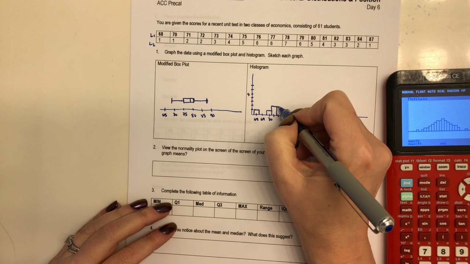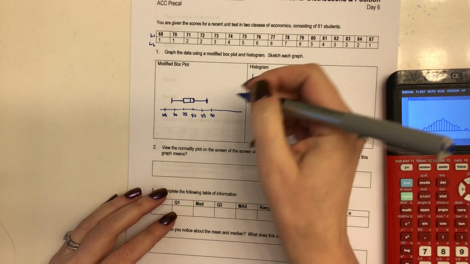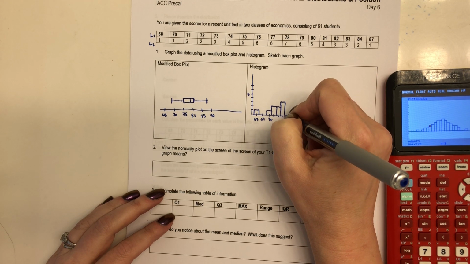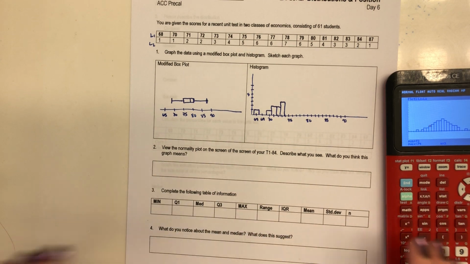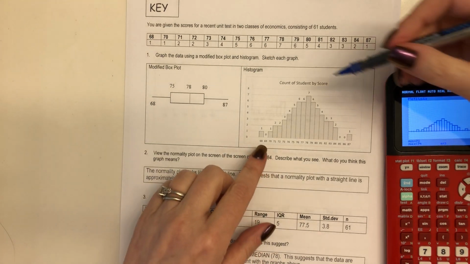Then 2 items again. Then 3 items. And you get the idea. You just keep making your graph going all the way across. When you're finished with your graph, it's going to look like that little beauty right there.